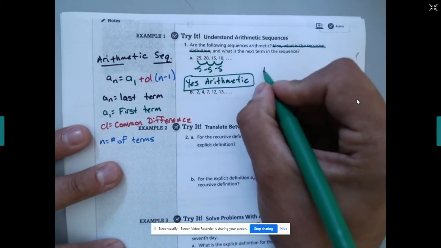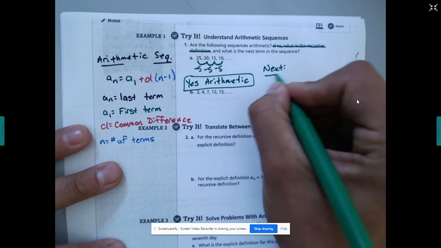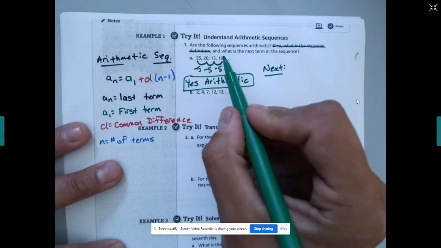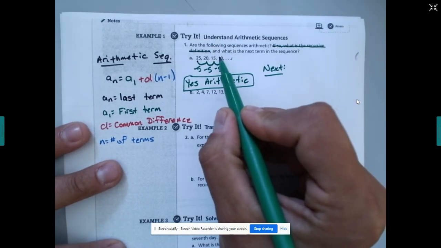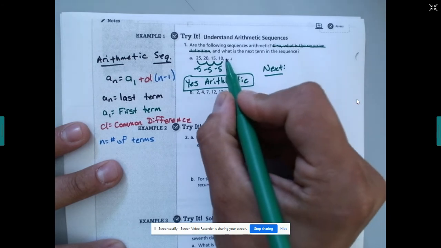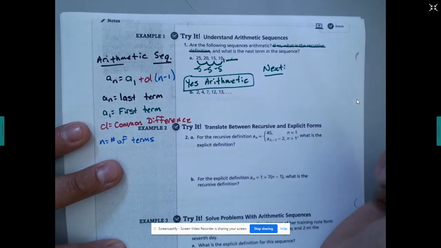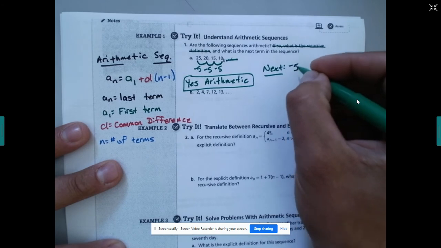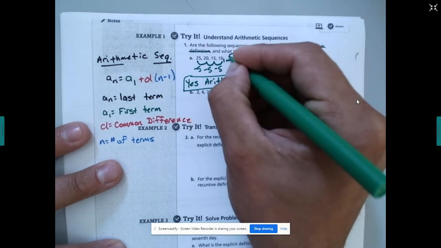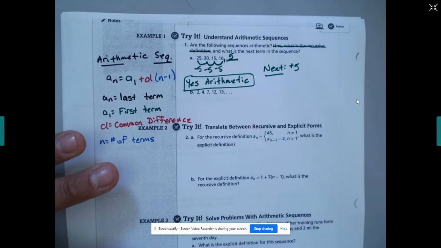And the last part is, what is the next term in this pattern? If I continue this pattern, if I did 10 minus another 5, the next term would be positive 5. I don't know why I wrote a negative there. The next term would be positive 5. So that's the first example.